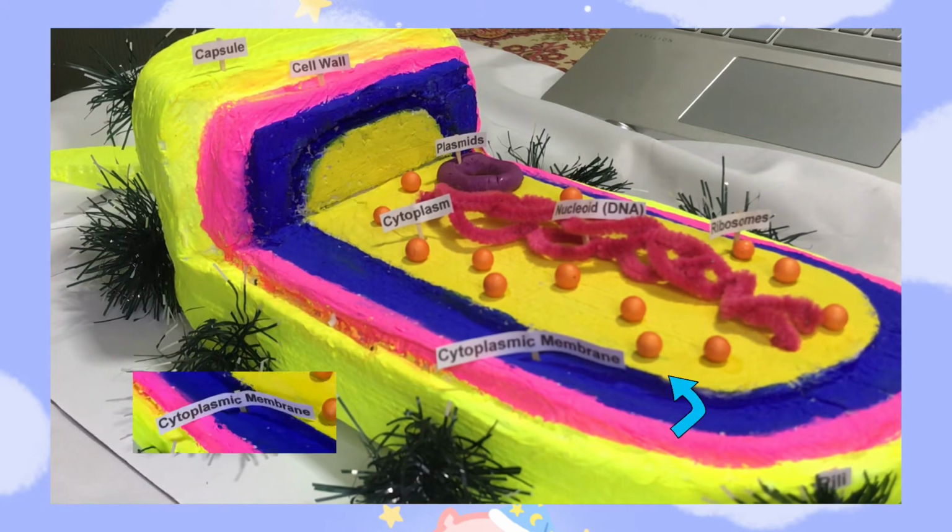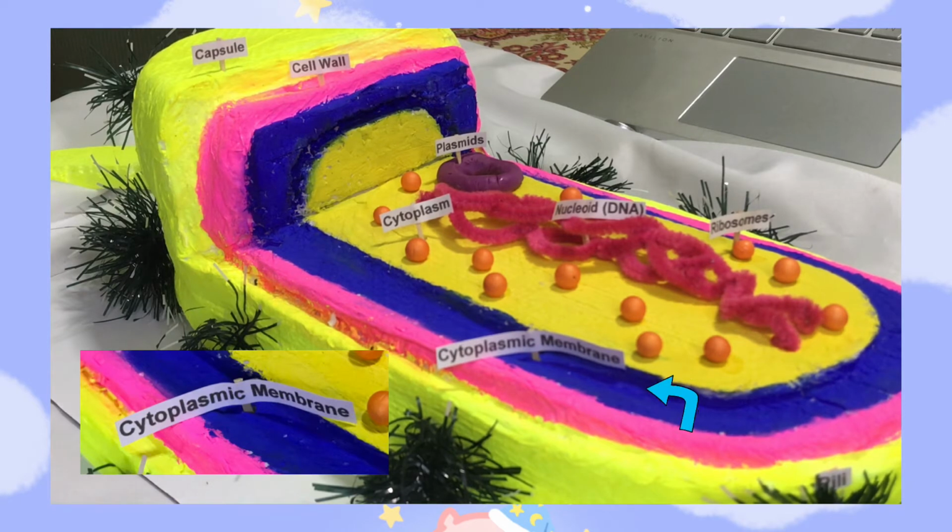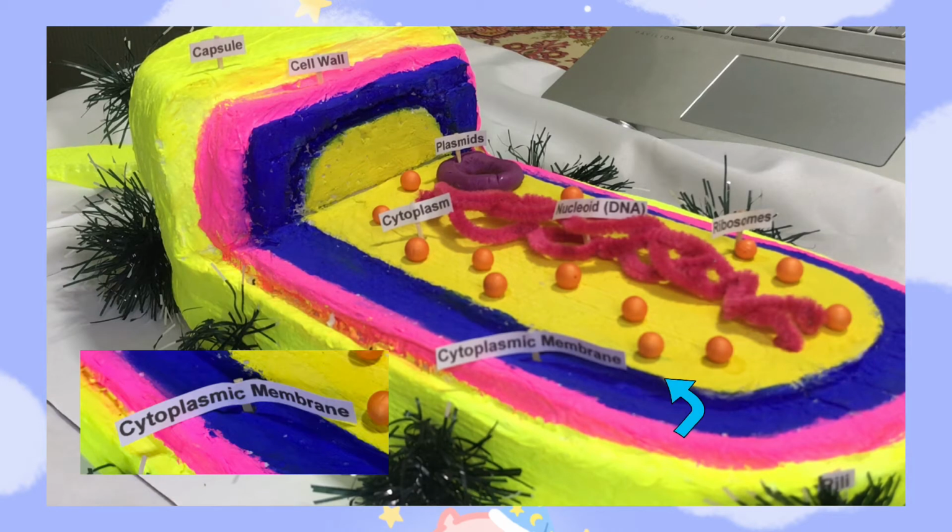Next is the cytoplasmic membrane, the blue layer out there. This encloses the interior of the bacterium, regulating the flow of materials in and out of the cell. Remember that membranes are dynamic, which means they constantly adapt to different conditions.